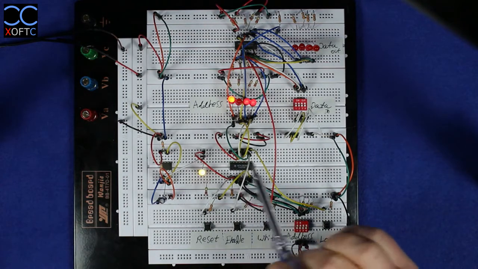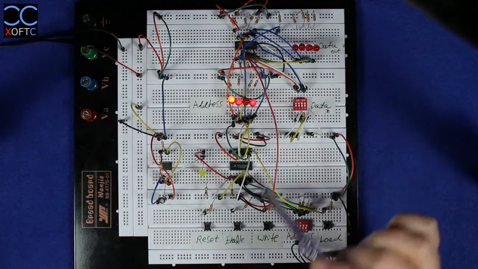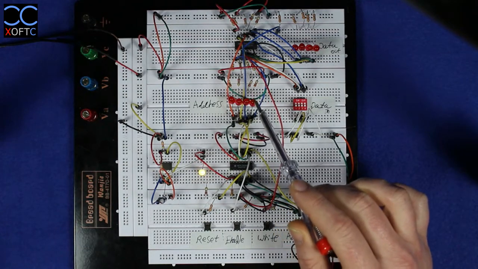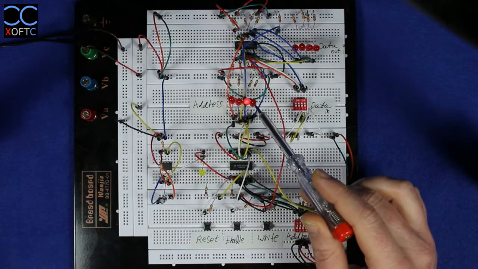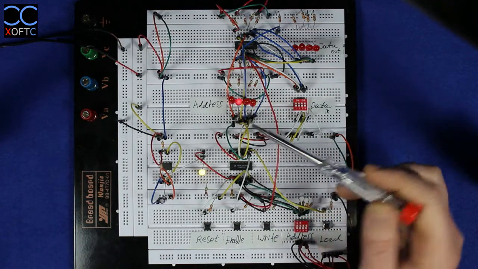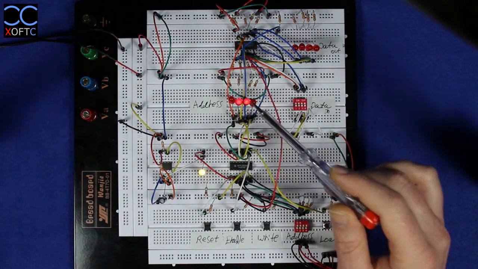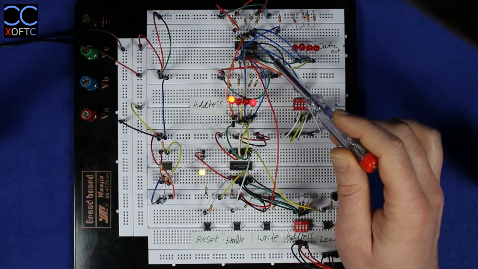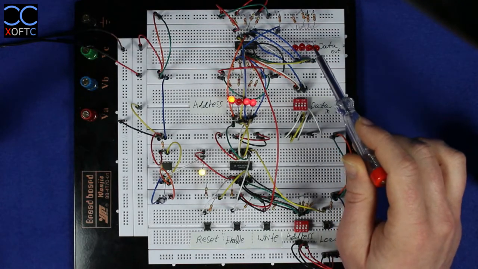So let's see how we work with it. Right now you can see that the memory is counting 15, 0, 1, 2, 3, and 4, and it just counts on, and every time it produces a value, it's actually addressing a certain address inside the memory. And as I said, since I put all zeros into it, nothing comes out here.